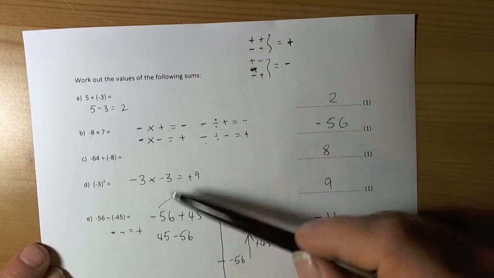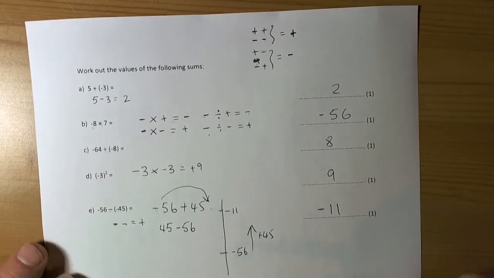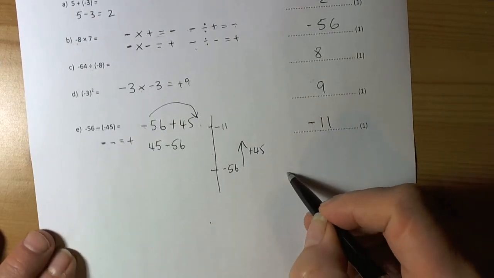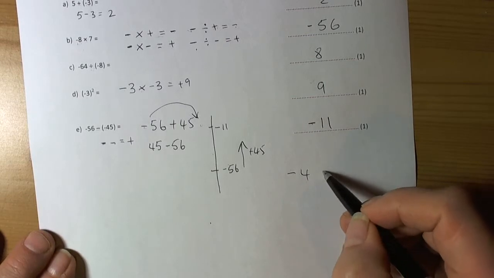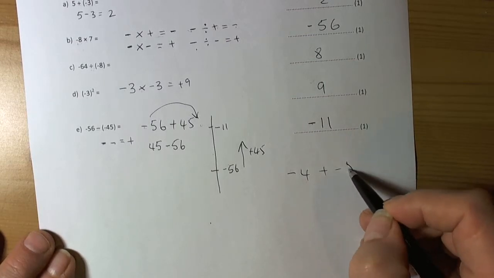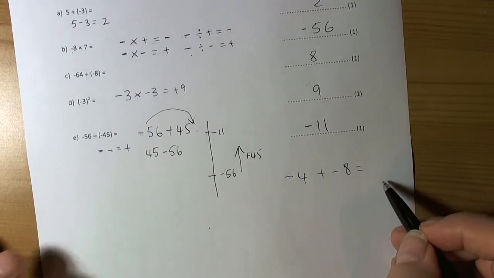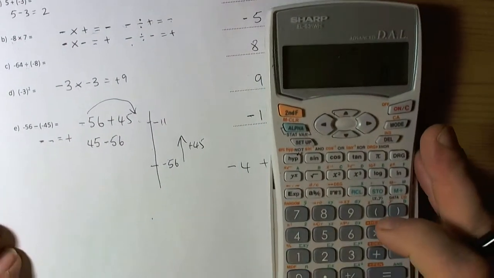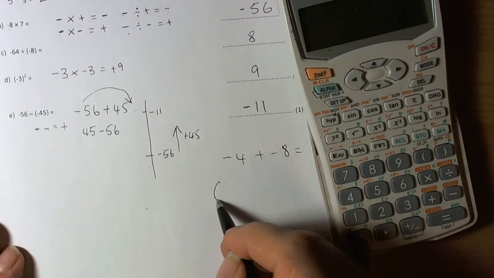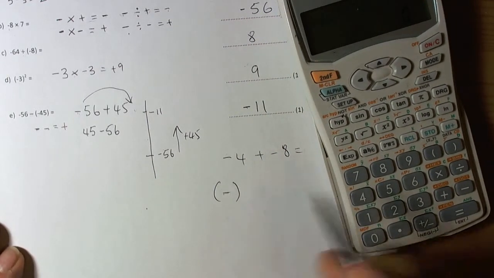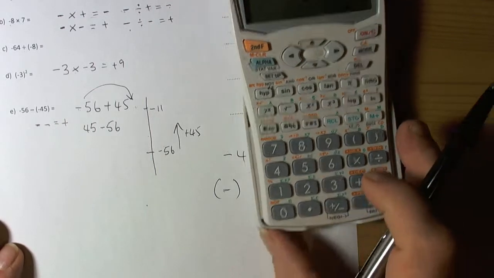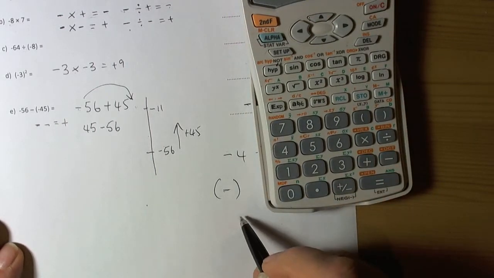It's worth practicing these. You've got calculators, so just keep making sums up. Just make a sum up. So -4 plus -8. Work out what you think the answer is, and then on your calculator you have either a negative key, or on these type of calculators we have the plus or minus key, which changes the numbers into positives or negatives. So you've got the plus or minus key as well.